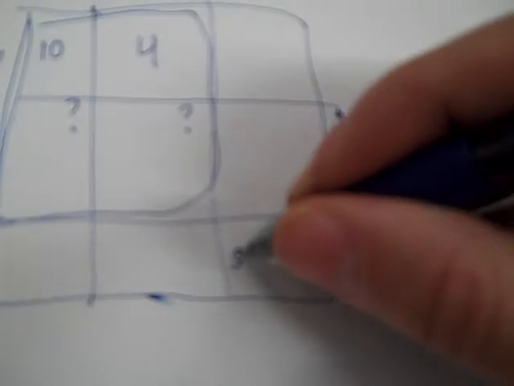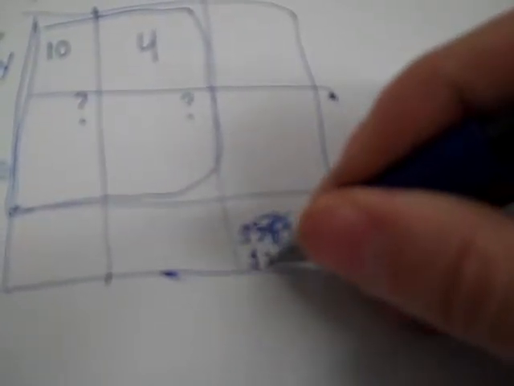Cross out numbers as you put them in. What's your money total? $264.80. Sorry, I'll write it so you can see it. 264.80. Remember that decimal's there. Okay, now that leaves me with one more amount.